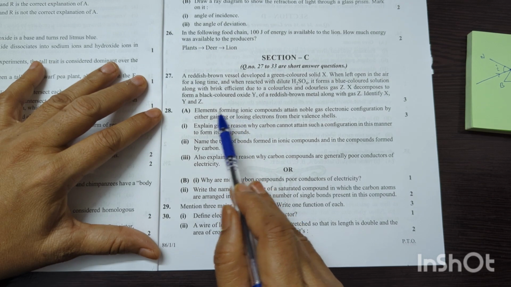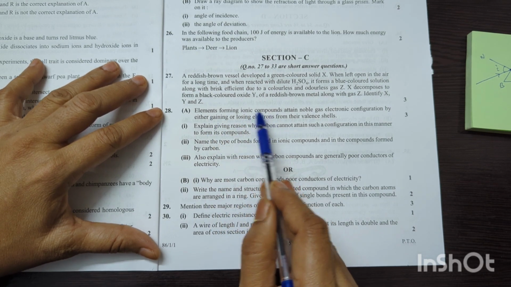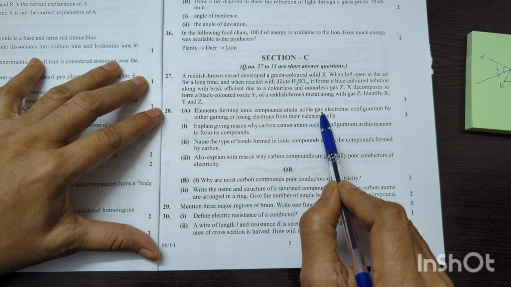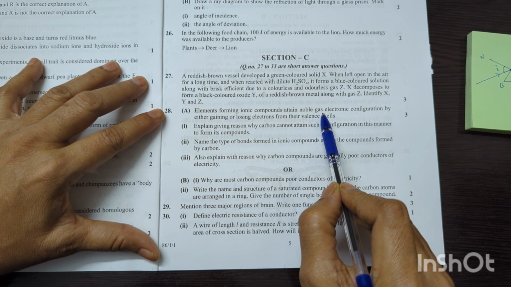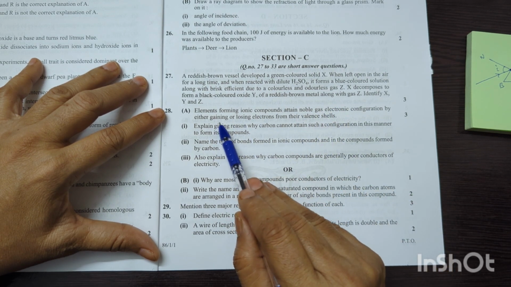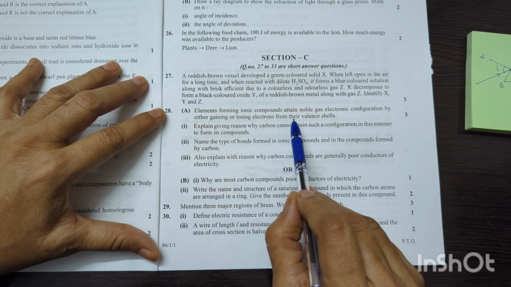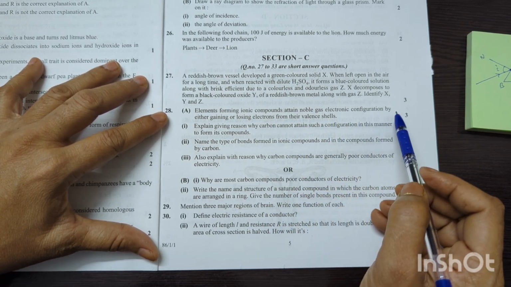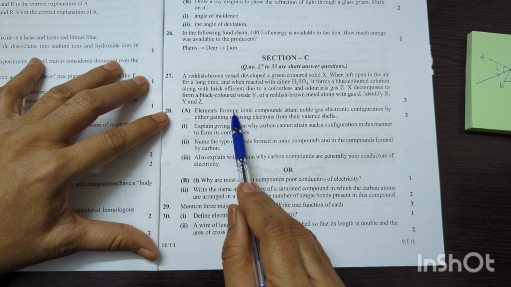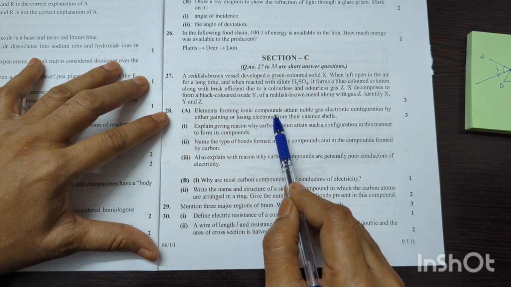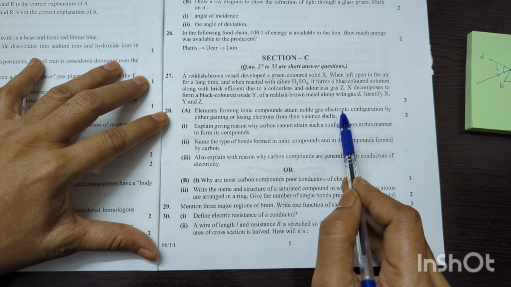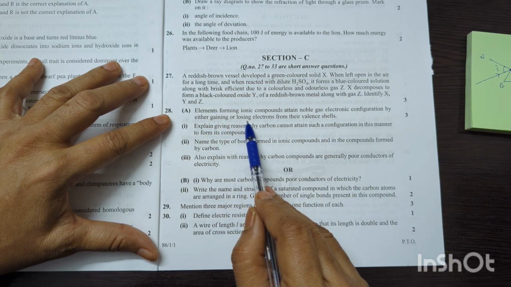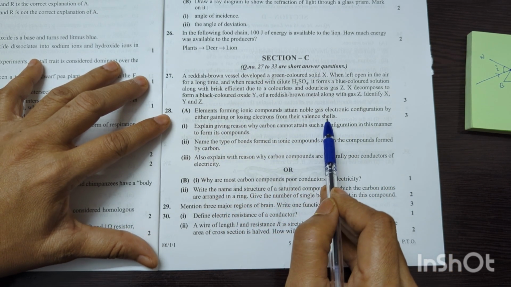Elements forming ionic compounds attain a noble gas electronic configuration by either gaining or losing electrons from their valence shell.